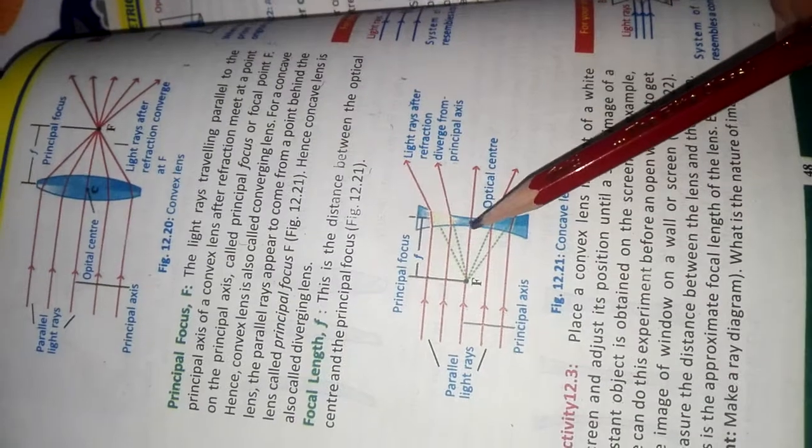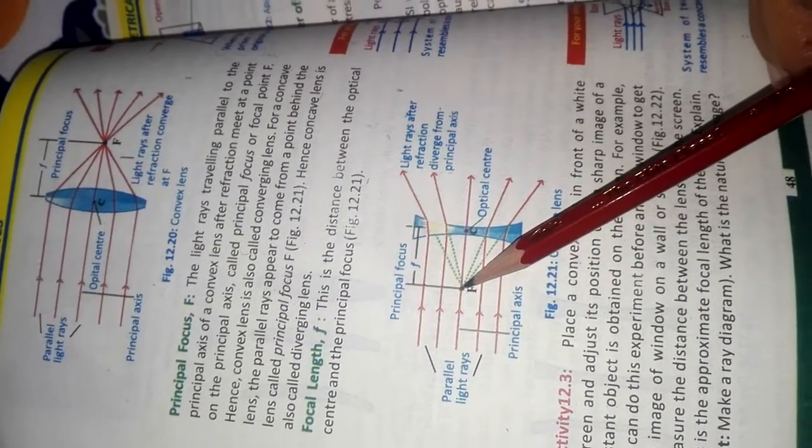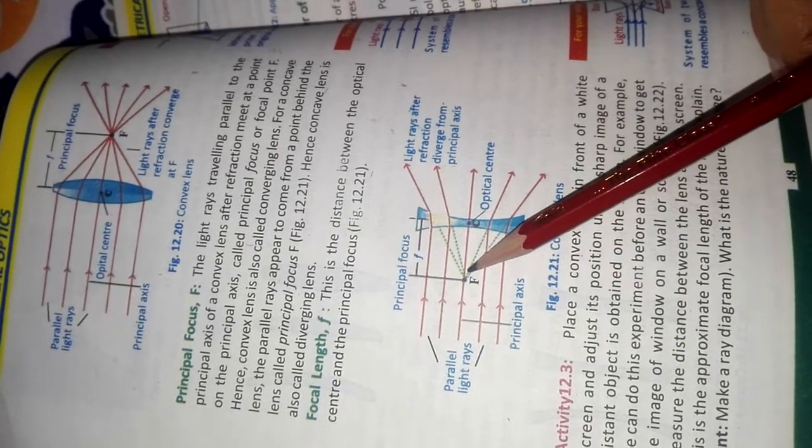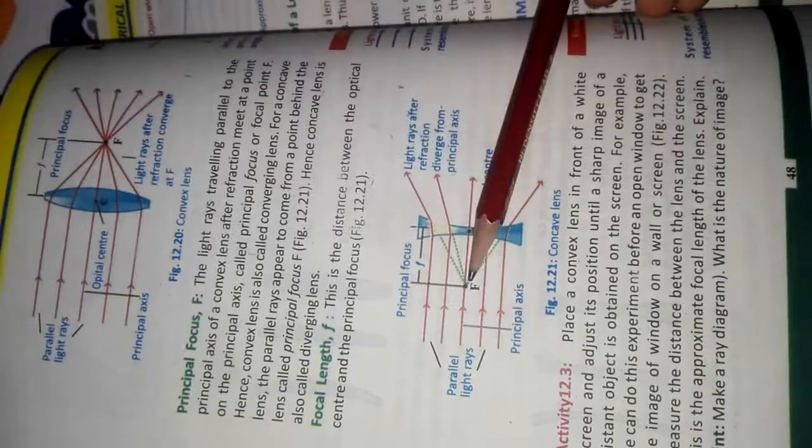Optical center from the center of lens and the principal focus point from where the focal rays are coming. So the distance between these two is the focal length. 10th class beta, you have to practice this figure and all the figures that we have done previously, where the angles are formed and light is reflected. If the question comes, you have to draw these illustrations.